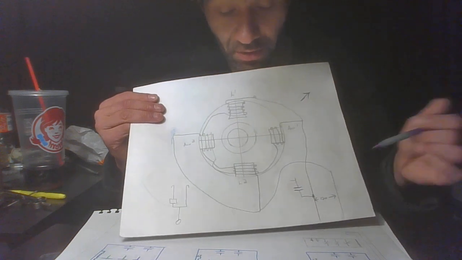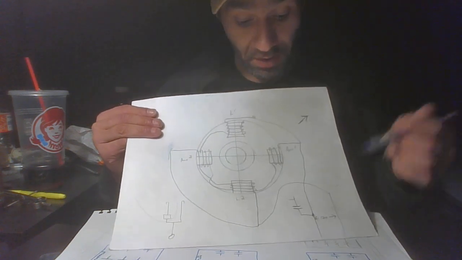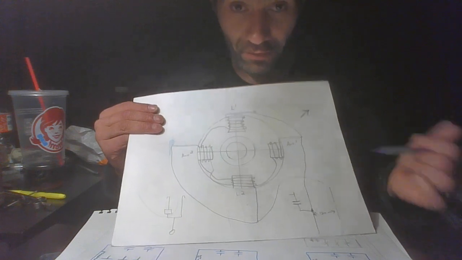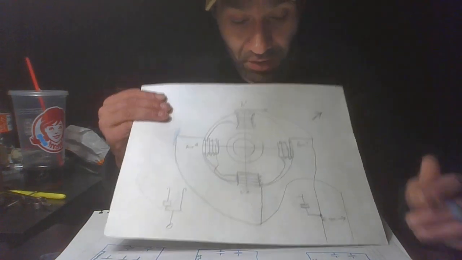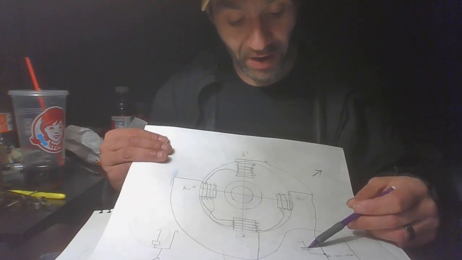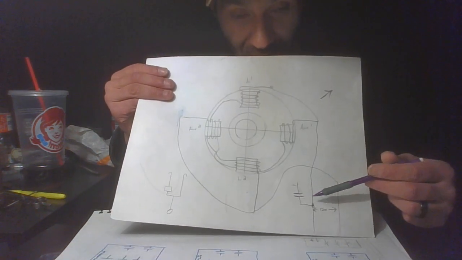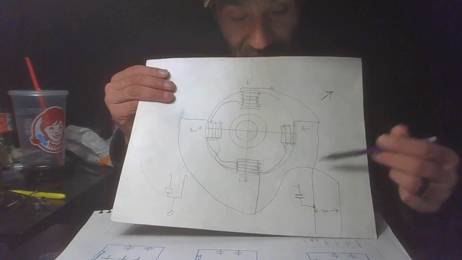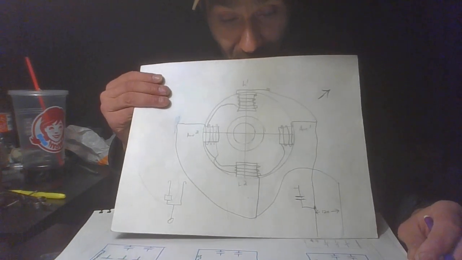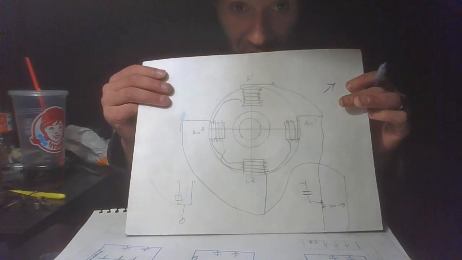It takes time to charge that capacitor. Now, the further those plates are apart, the longer it's going to take to charge it. The more space. See, we got a spatial displacement in 3 dimensions giving us a metaphysical displacement in time.